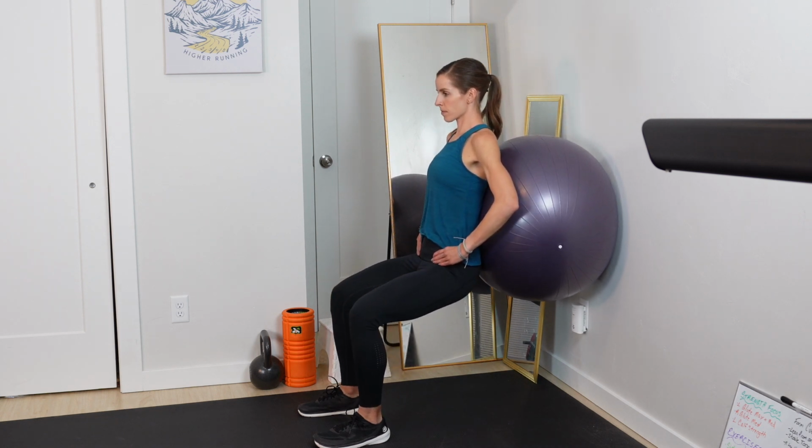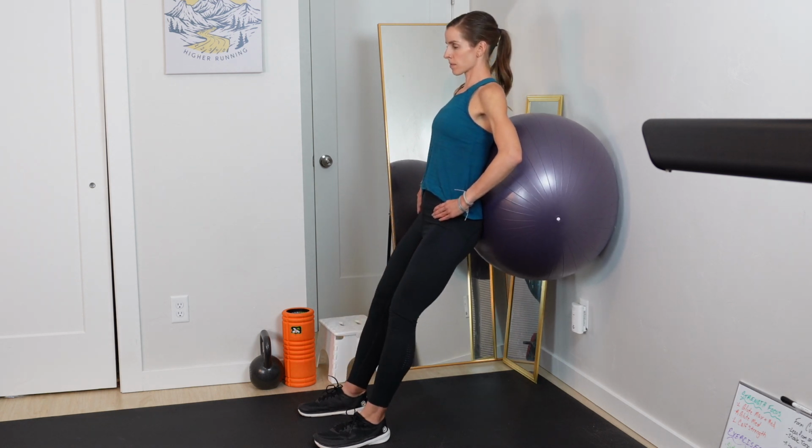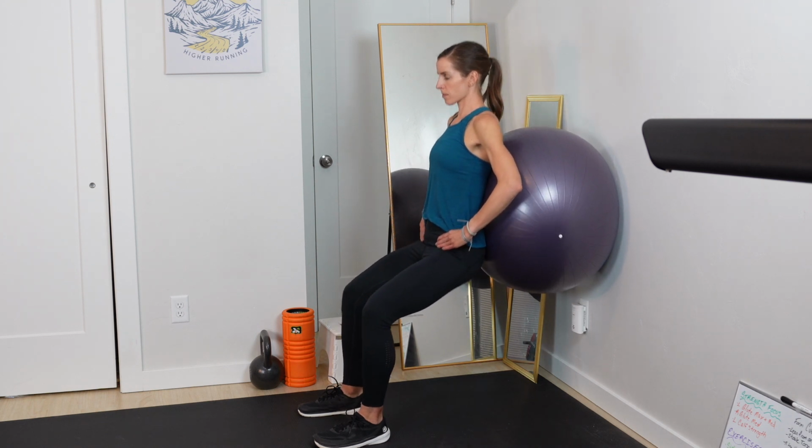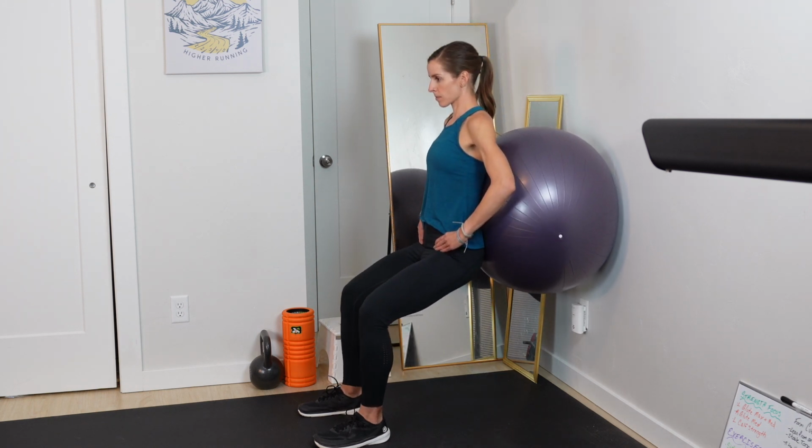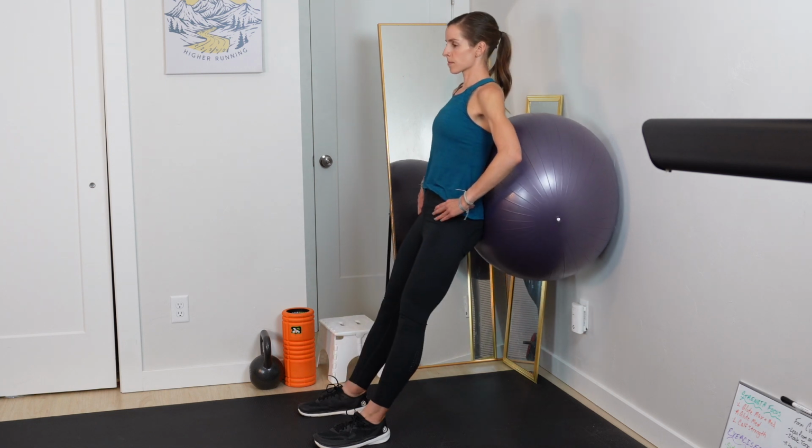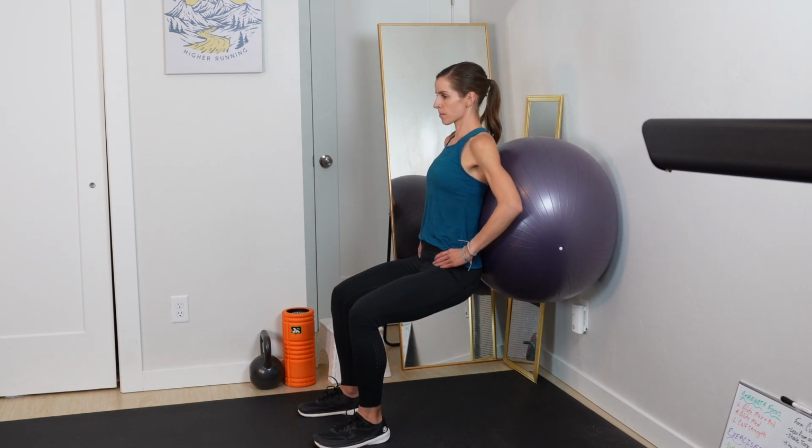Then you're slowly returning to the upright position. Your aim is to do 15 reps, but don't force it. If you find it hard, do what you can, and you'll get stronger in the days and weeks to come. And then do 3 sets with 60 seconds of rest in between.